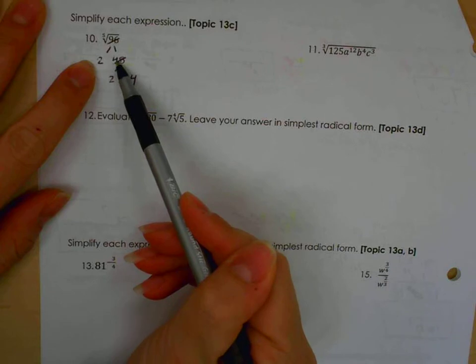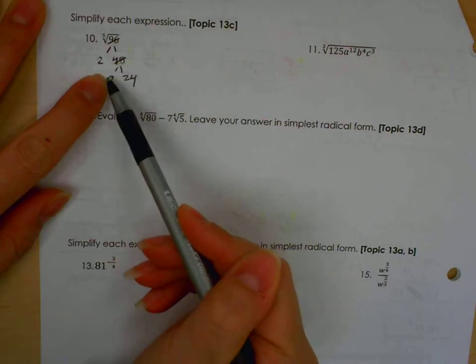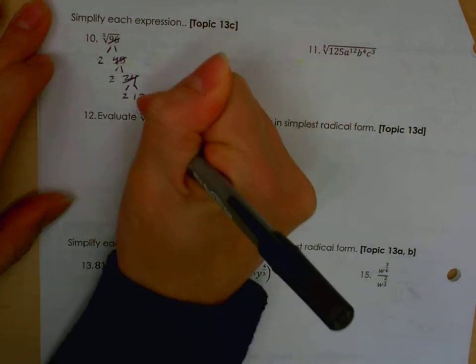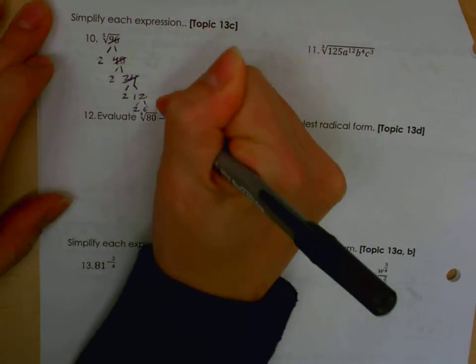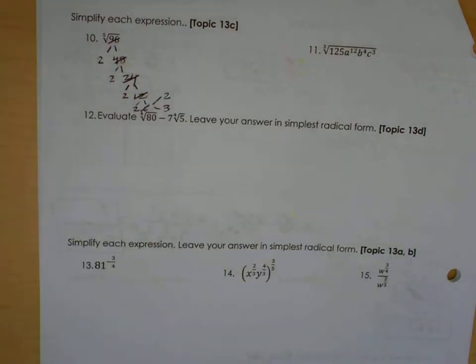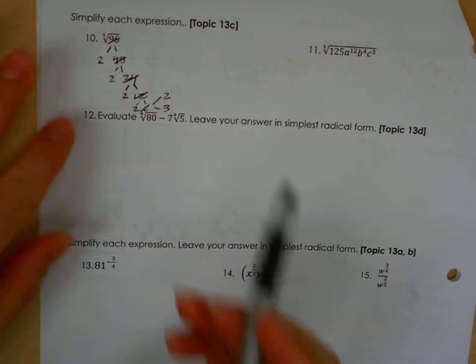2 times 48. 48's even. 2 times 24. 24 is even. That's 2 times 12. 12 is even. That's 2 times 6. 6 is even. That's 2 times 3. And now I'm down to all prime numbers. That's what I say when I get down to a prime factor tree.